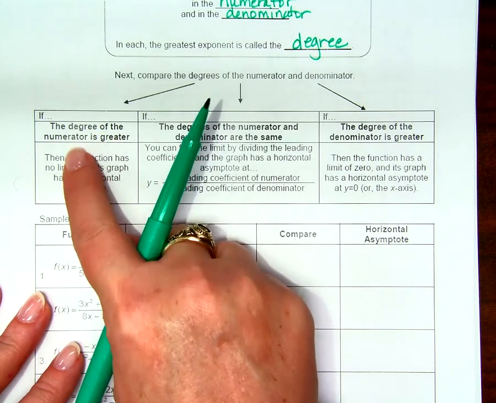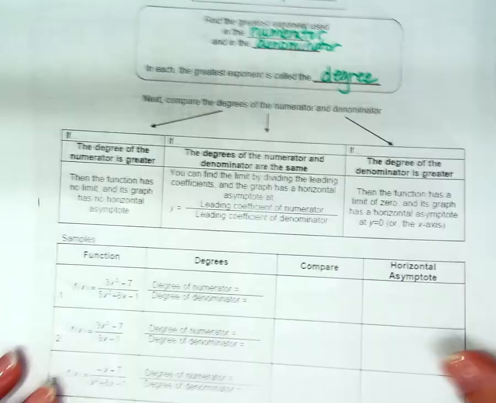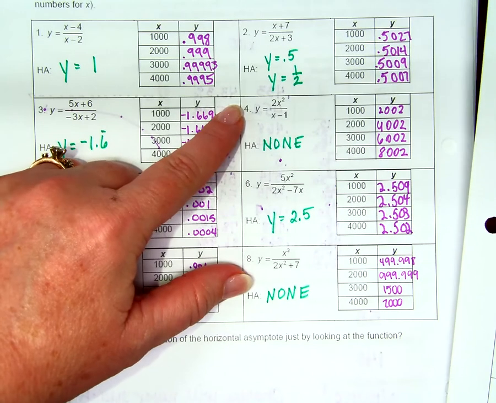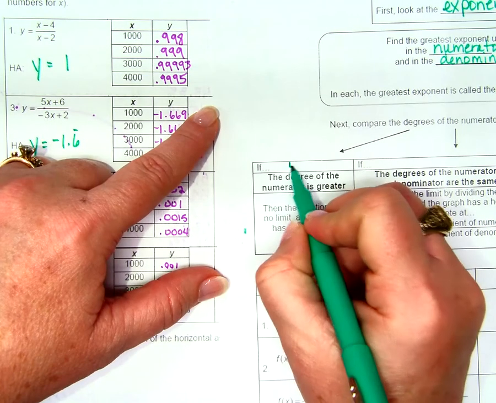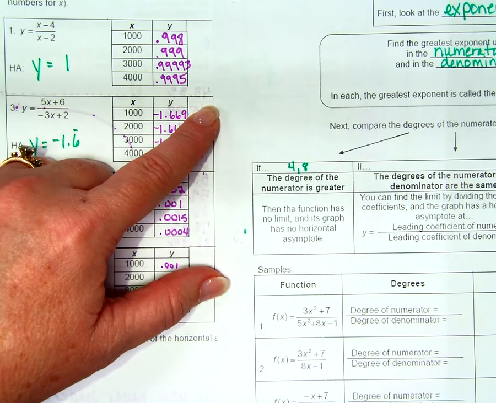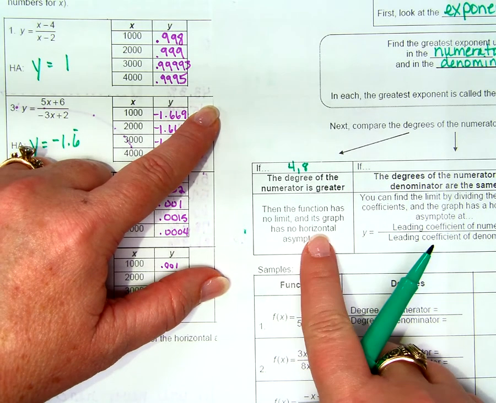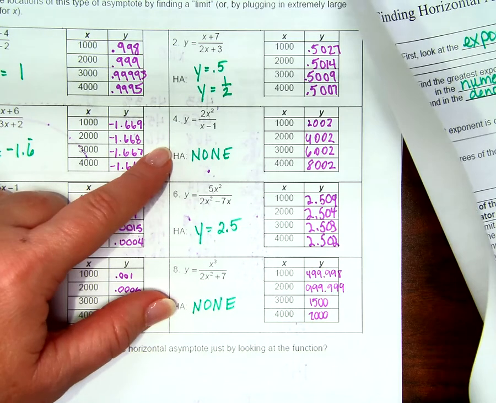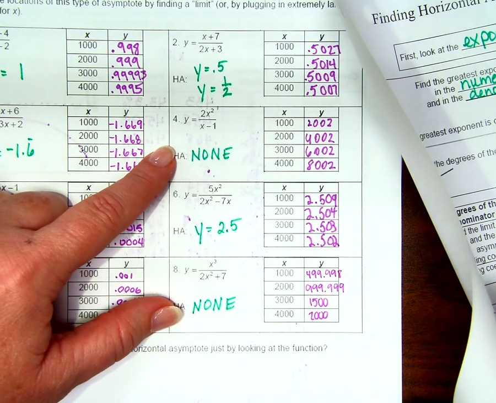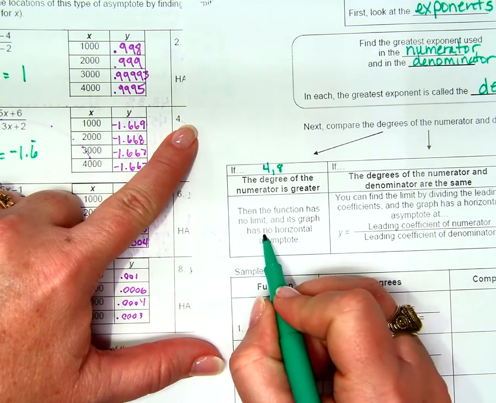If the degree of the numerator is greater, for example, number 4 and number 8, then there's no horizontal asymptote, and you write none, if they ask you specifically for horizontal asymptotes. Okay? There's no horizontal asymptote.